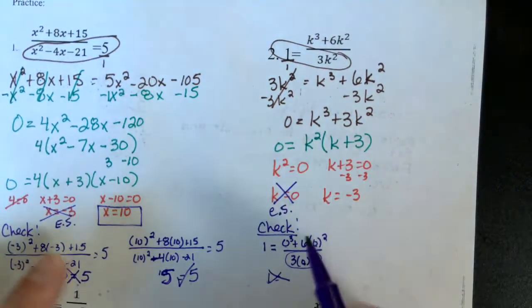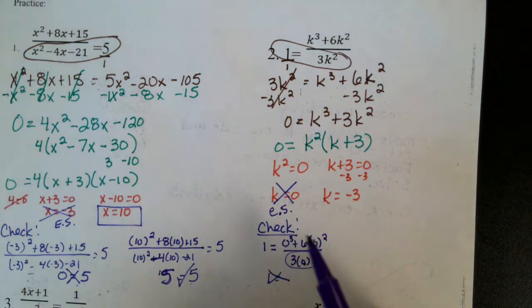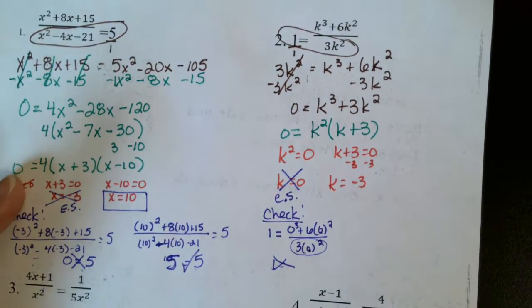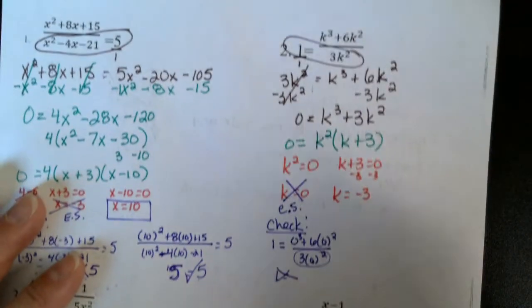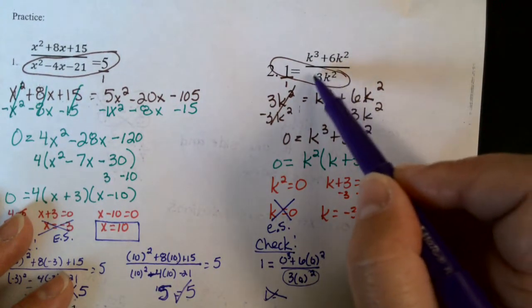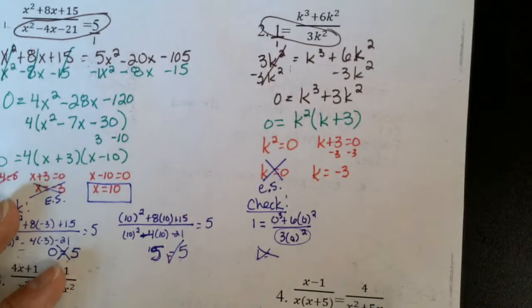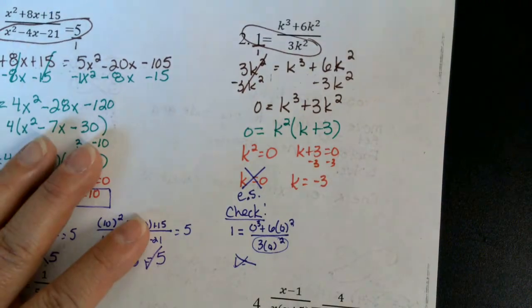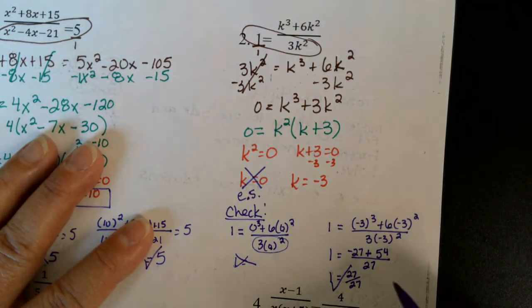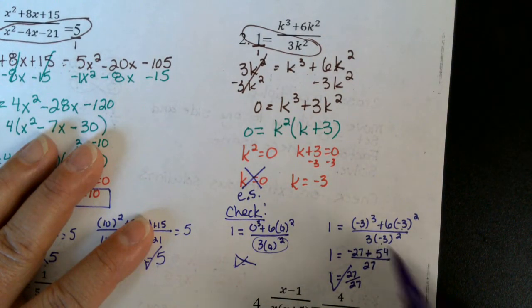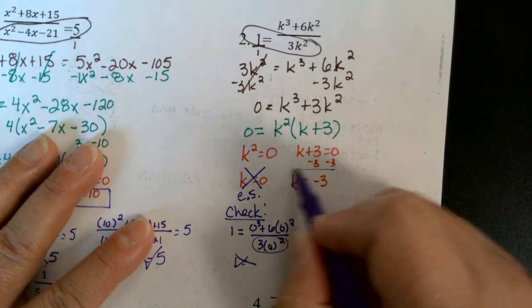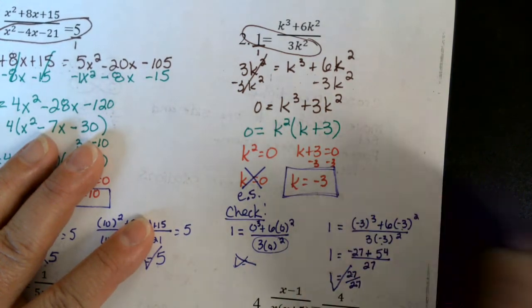Please don't think that because we got it earlier that 0 is always an extraneous solution. It is not. But if you remember from before, you can't have 0 in the denominator. So we already knew that was an excluded value. All right. Then we plug in the -3 to the equation, and I end up with 27 over 27, which does equal 1. So this is a solution that works.